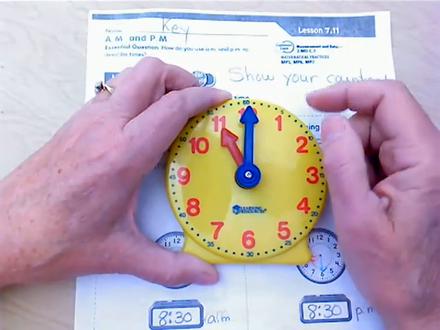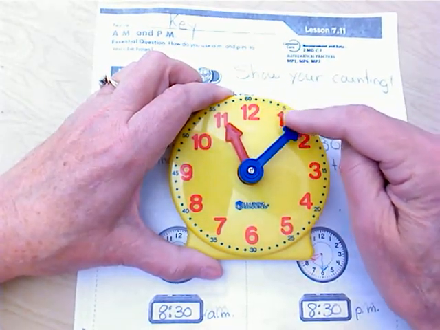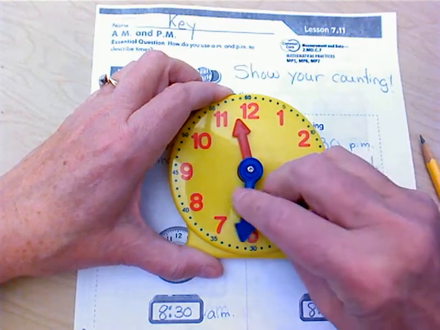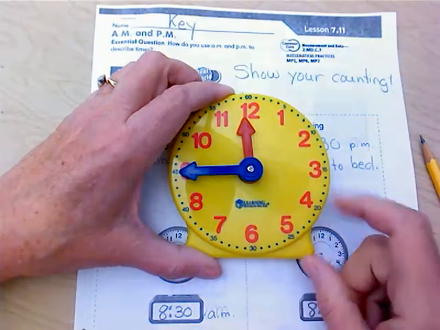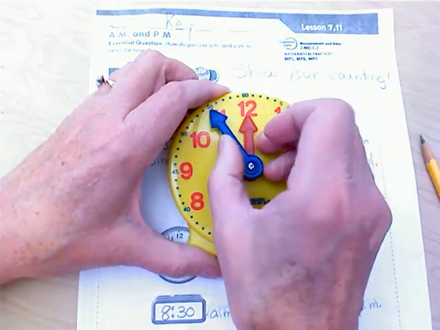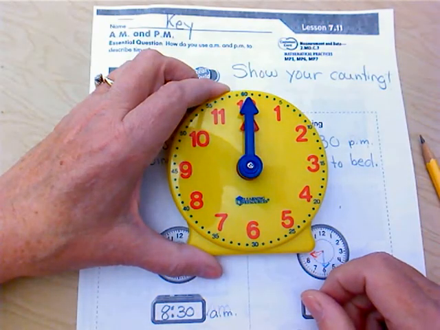Boy, you better have been in bed for a long time. Now we're going to tick around. It's still a p.m. time. It's 11:30 p.m. It's 11:45 p.m., because I haven't hit 12 o'clock yet. Tick, tick, tick, tick, tick. Oh, there we are. Both hands are now pointing to the 12 again.